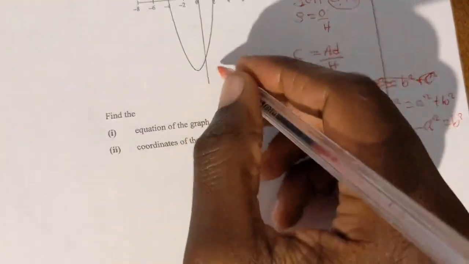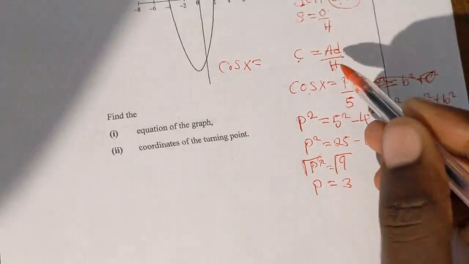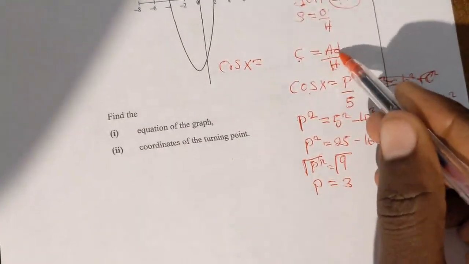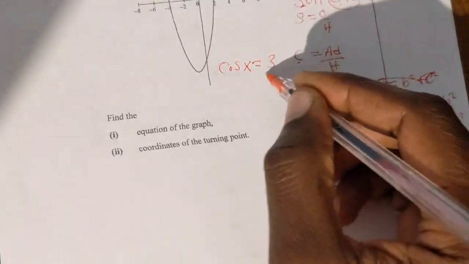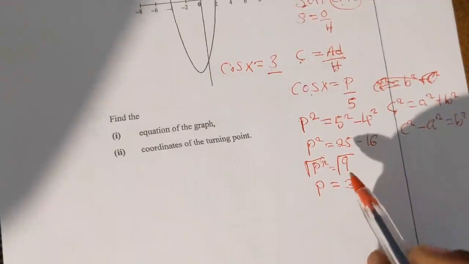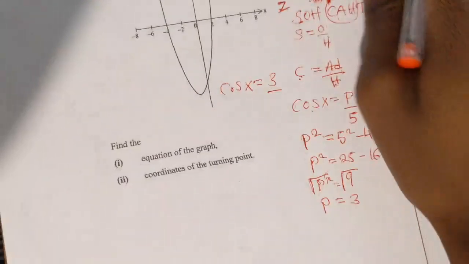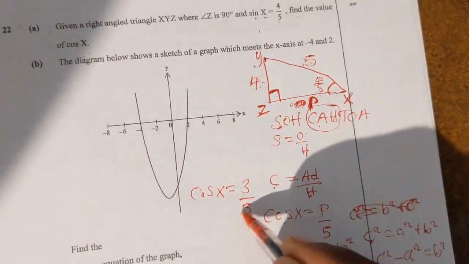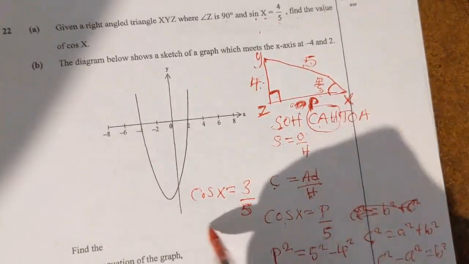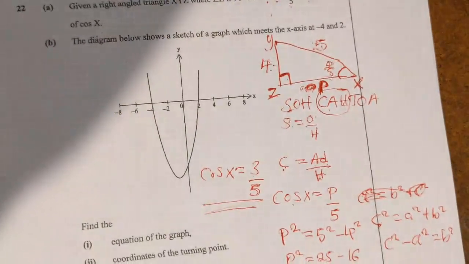So it means that cos x is equal to the adjacent that you had found, which is 3. So you're going to put 3 over the hypotenuse, which is 5. The hypotenuse is 5. So this is what you're supposed to do. So that is the answer there.